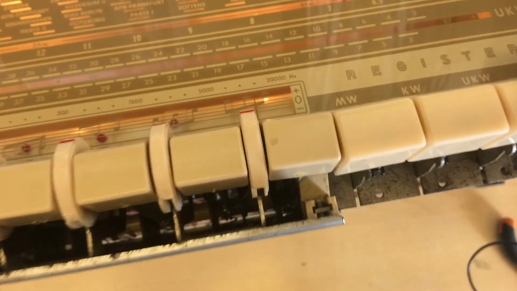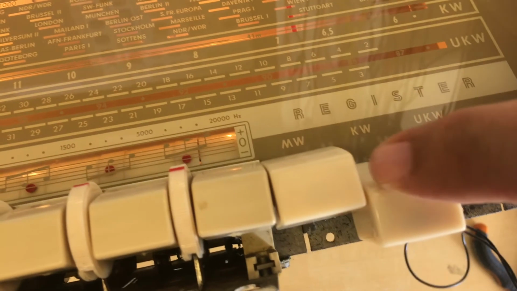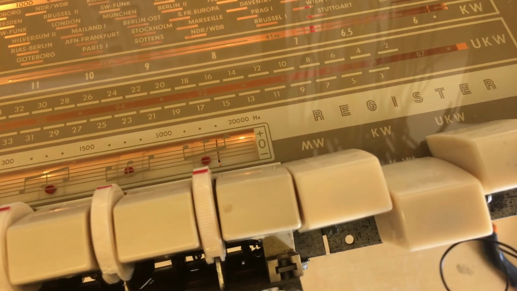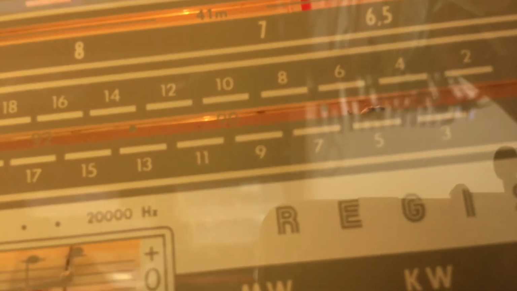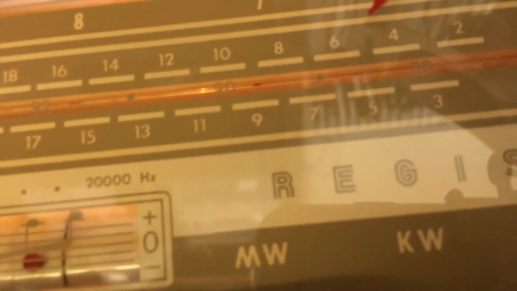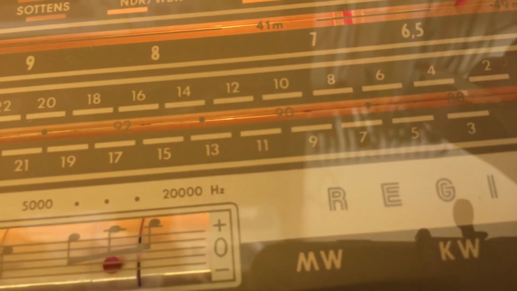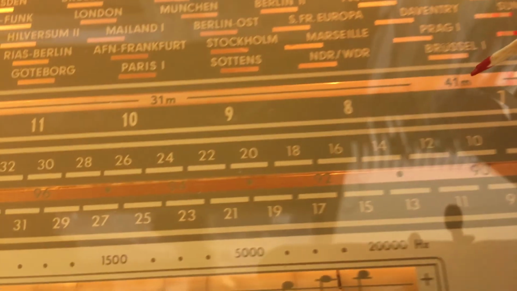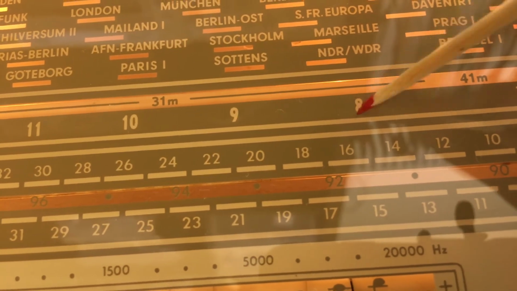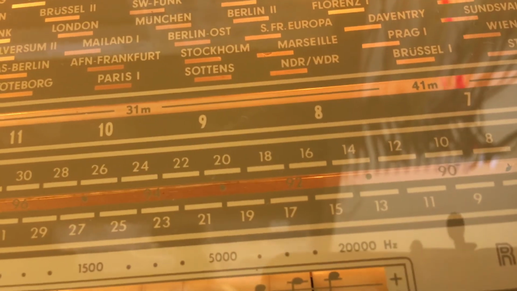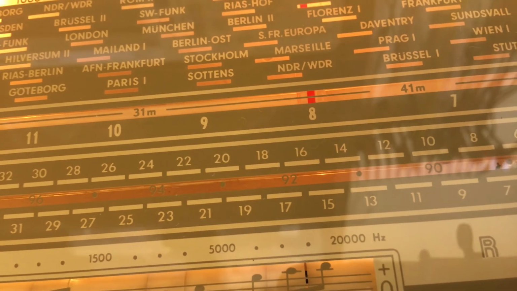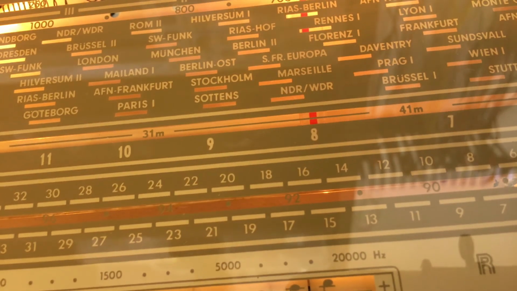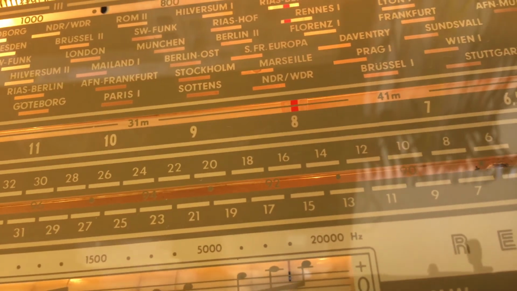Now we're ready for shortwave. And shortwave tells us to go to 8 megahertz. Now 8 megahertz, where is that? 8 megahertz. There it is. So we'll set the dial to that. Okay, we'll set the signal generator to 8 megahertz. Try and do this one-handed.